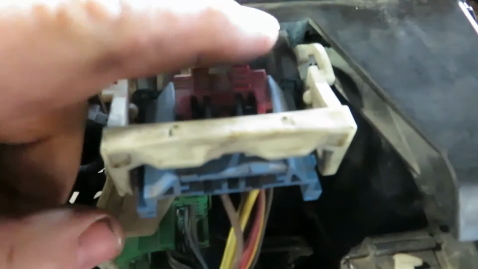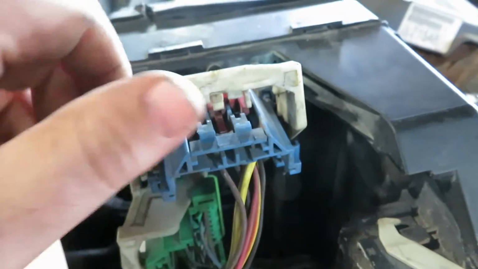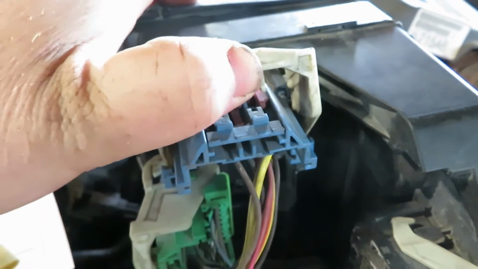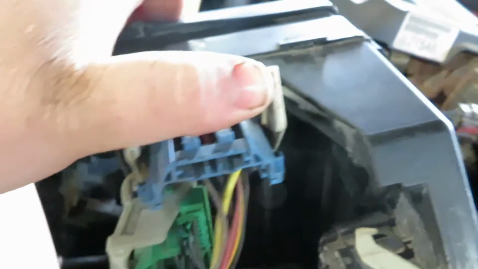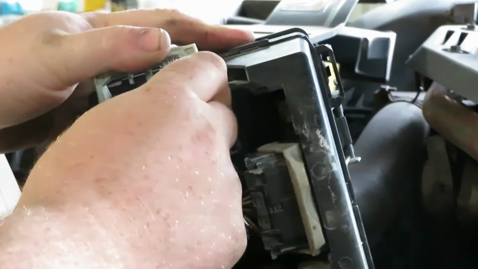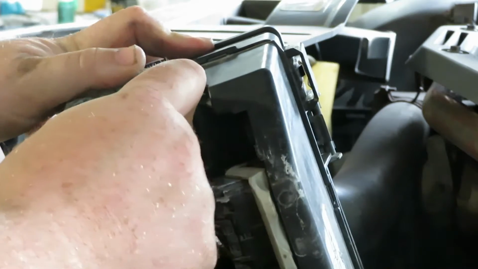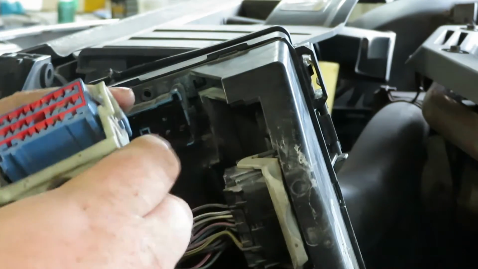Now to undo these clips, this red tab, it's usually down, has to be pushed up. And then there's also a tab right here that you push down, which pops the lever up. And they're sometimes a little stiff. It takes 2 hands, so just put pressure on that and wiggle it side to side. And it pops out.